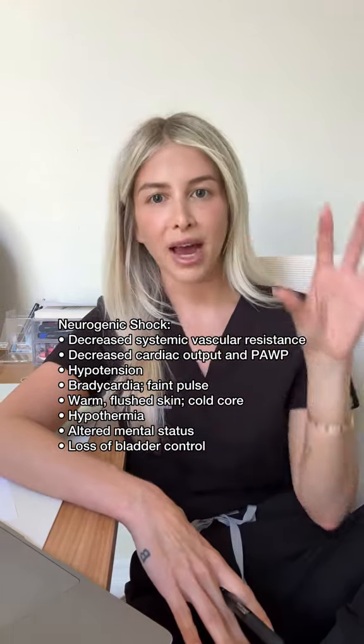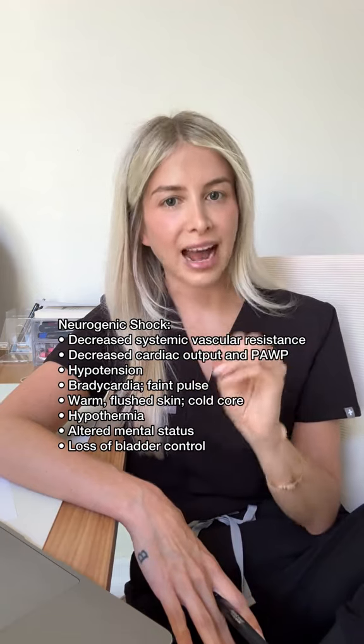Now, all of that patho happens minutes to hours after the injury, and this loss of sympathetic tone is a life-threatening hemodynamic problem. Then, in the stabilized phase, we look at long-term deficits, depending on how severely damaged the spinal cord was. And that is all.